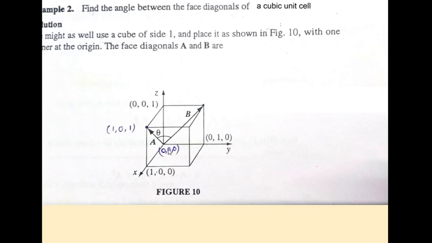If I have the two points, this is the origin, the tail point, and this is the destination, the head point, then on this basis I can make vector A. Vector A is the head point minus tail point: 1 minus 0 in the x cap direction, 0 minus 0 in the y cap direction, and 1 minus 0 in the z cap direction.